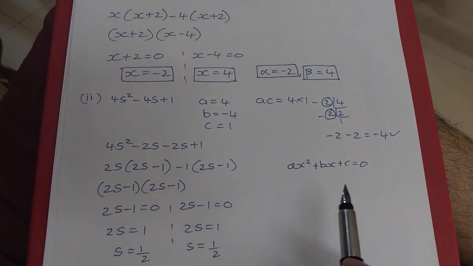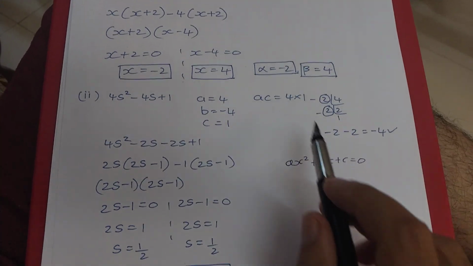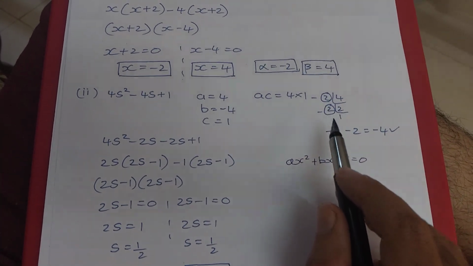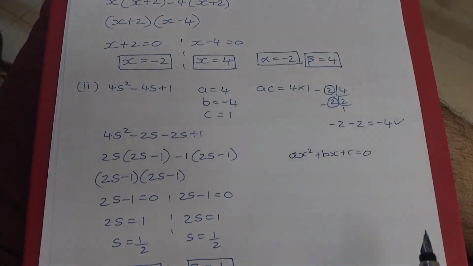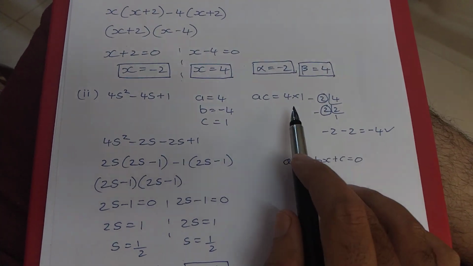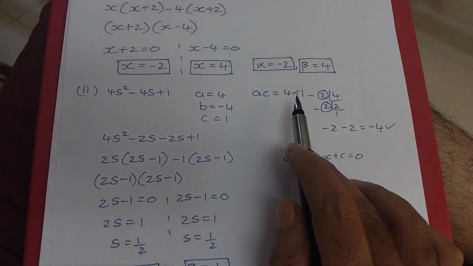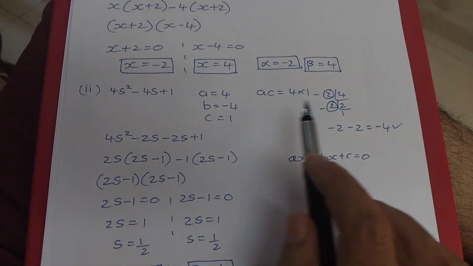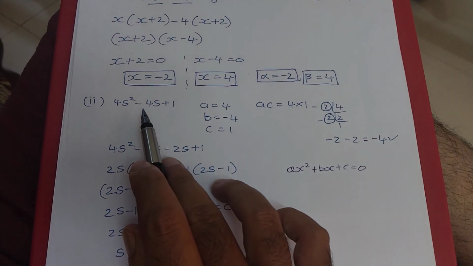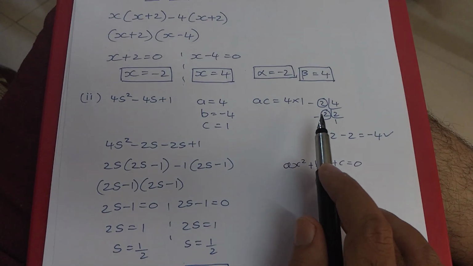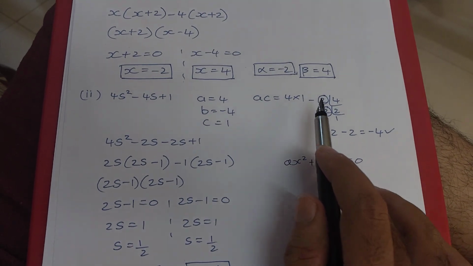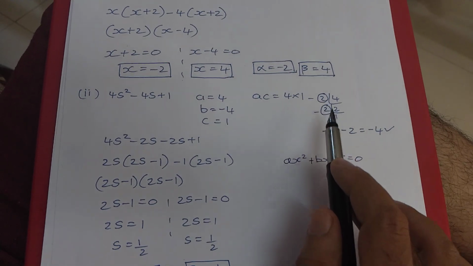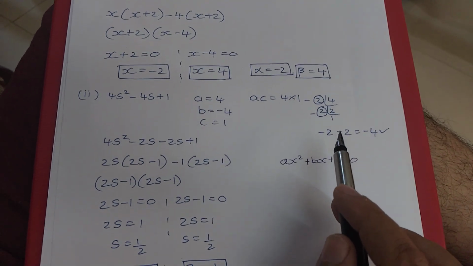Now let us multiply the coefficients a and c. So we get 4 ones are 4, and when you factorize it you get 2 twos are 4. Now observe the sign of this 4. It is positive. As you can see, AC is positive, but the middle term is negative. So we need to have two negatives. So when you multiply minus into minus, it becomes plus. So on both groups, we are going to assign a minus sign.